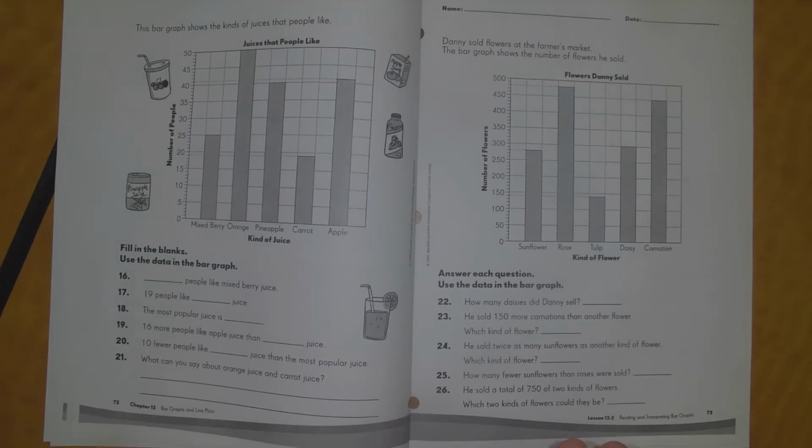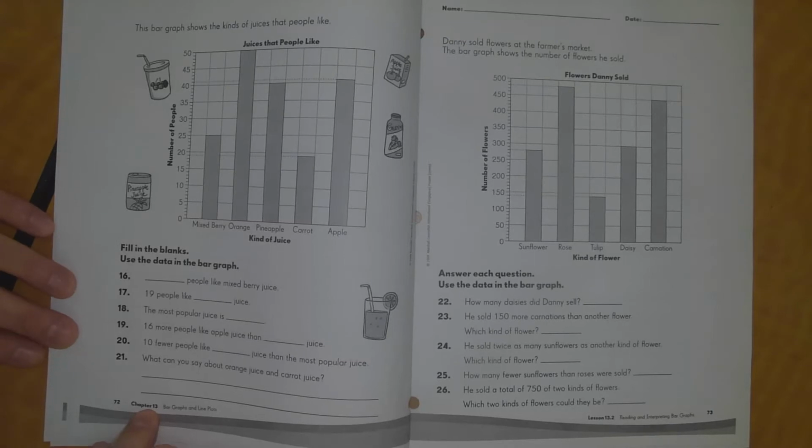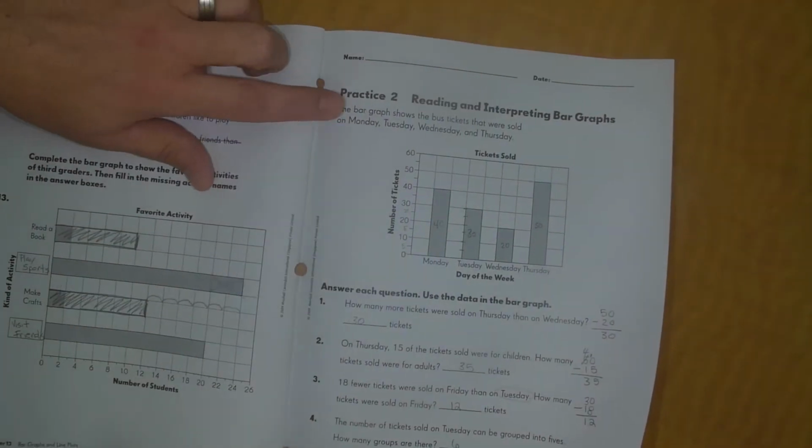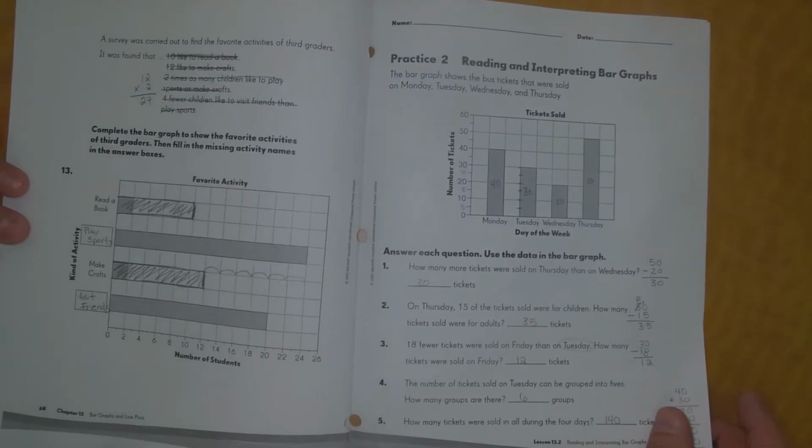And today you should be on page 72 of chapter 13. Just to refresh your memory, we started with practice 2 yesterday and we did some interpretation of bar graphs. So we looked at the data and information we had compiled or collected and answered some questions that go with it.